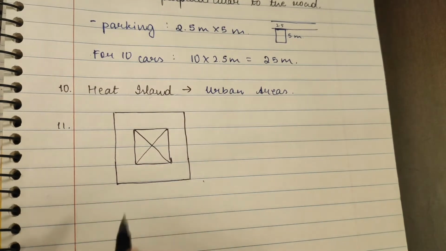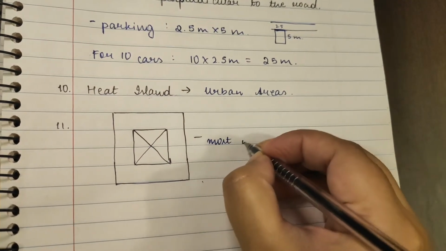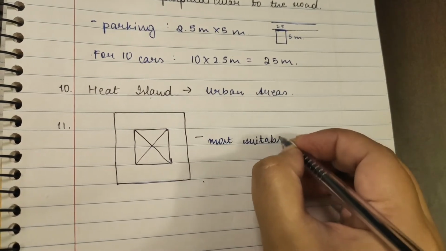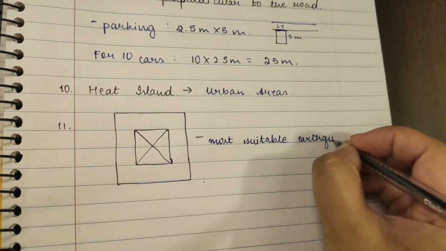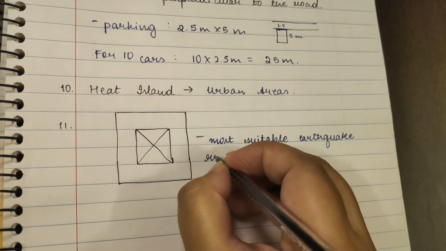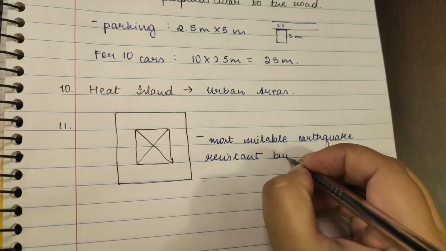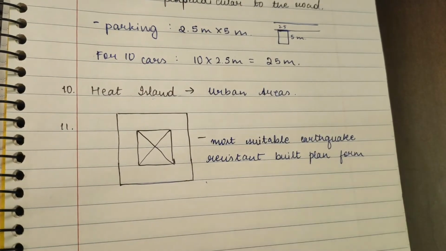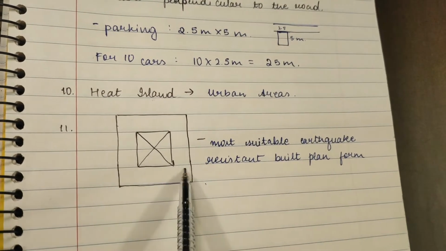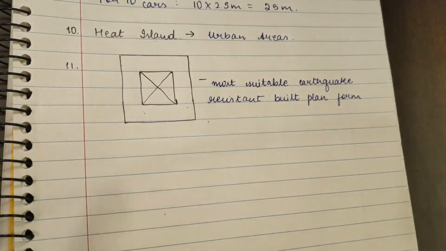So this is the question, and this is basically the most suitable earthquake resistant built plan form. This is also why, because this is a symmetrical plan. So symmetry, when your building has more symmetry, it becomes more earthquake stable, earthquake resistant.